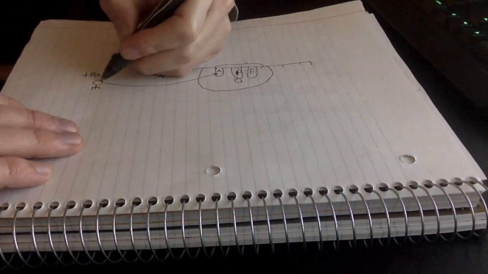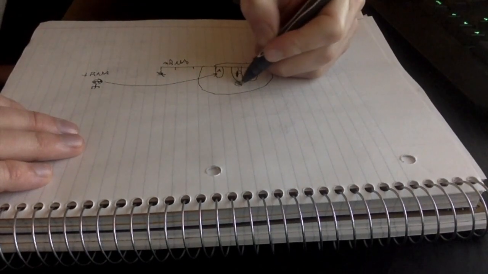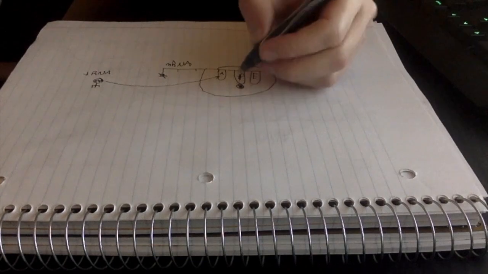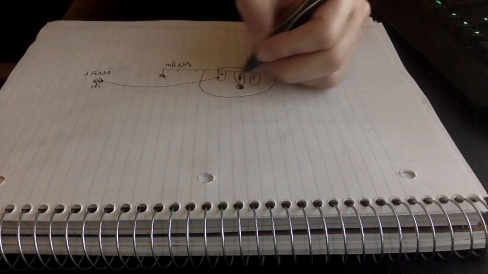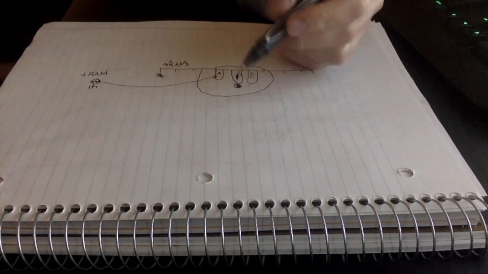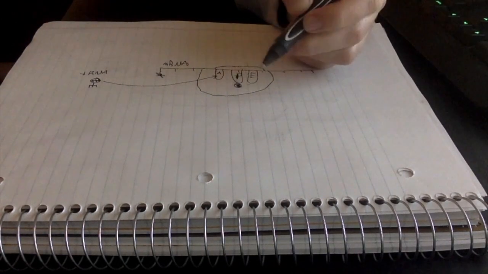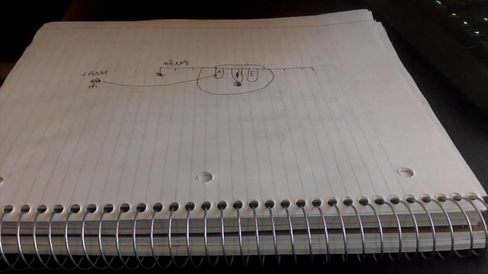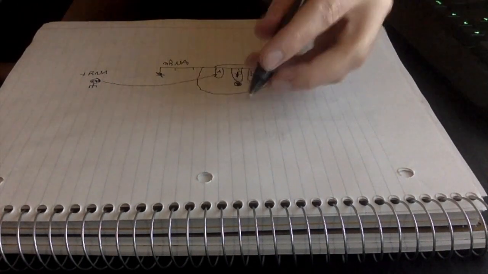The amino acid, this little guy right here, is going to be chained together at this exact site. This is where the bonding and the chaining of the polypeptide amino acid chain is.